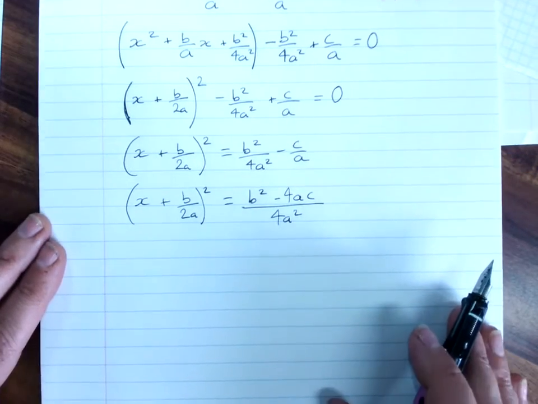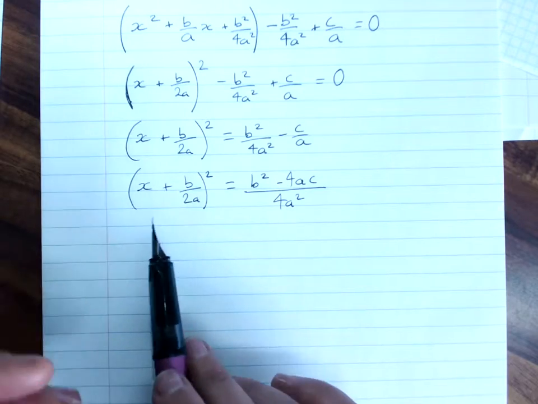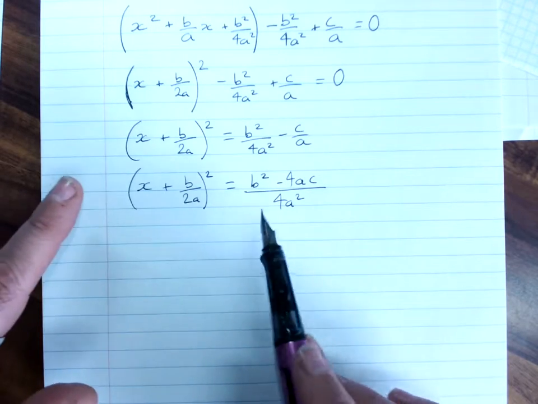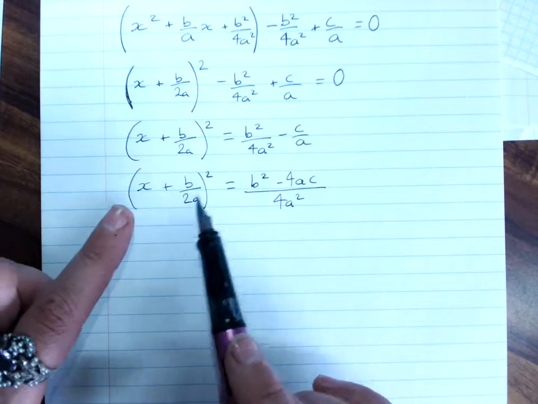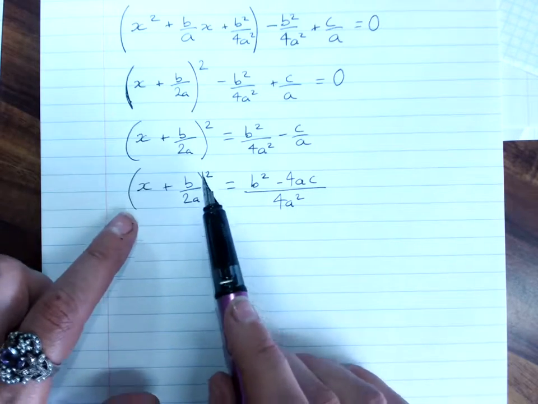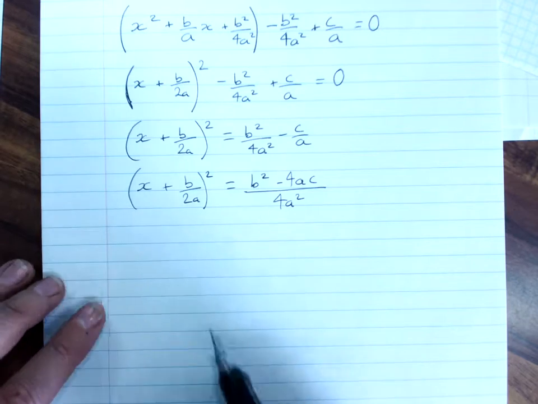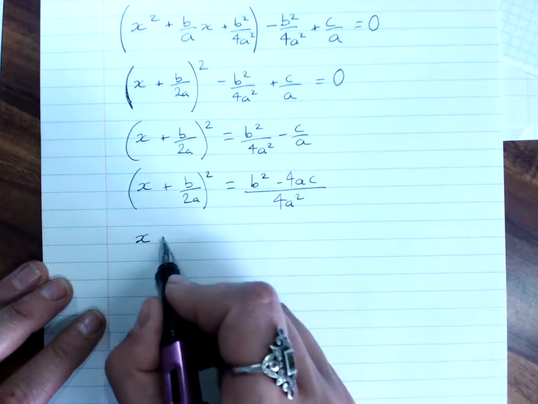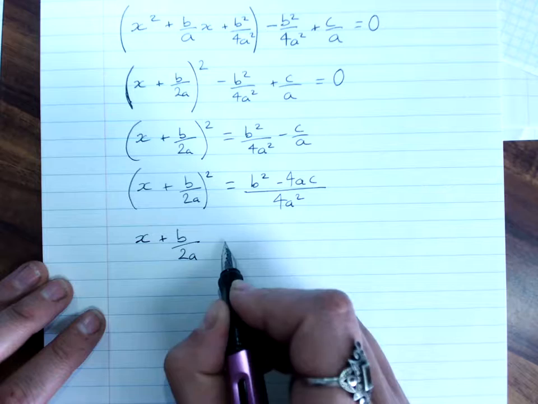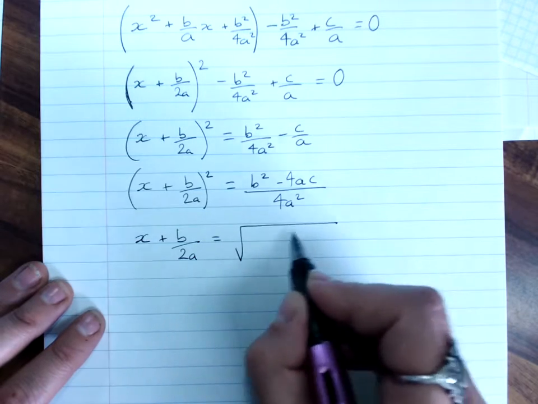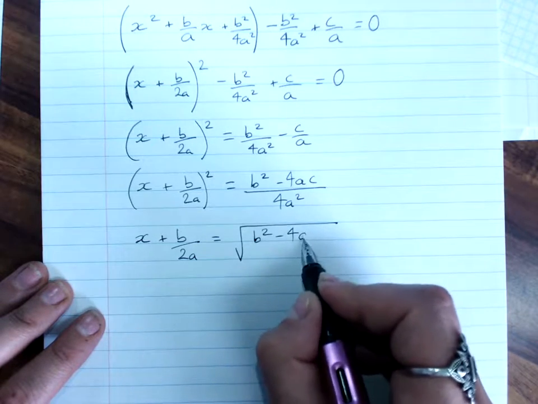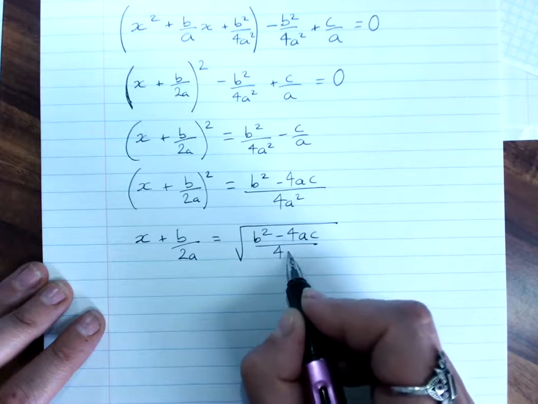Keep moving. I want x on its own, so I'm doing reverse order of operations to work back to just x. So the next thing to deal with is the fact that this is all squared. So I'm going to take the square root of both sides. That leaves me with x plus b on 2a here equals the square root of b squared minus 4ac on 4a squared.